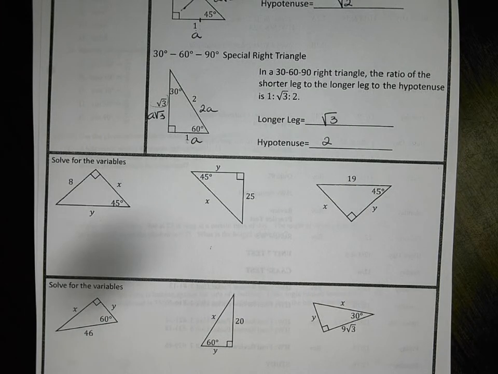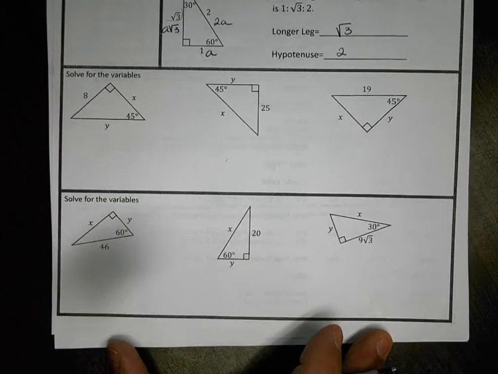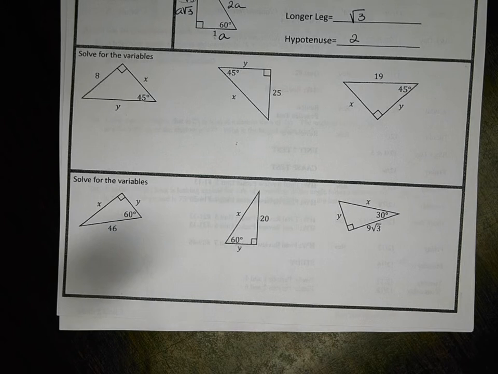All right, so let's jump right in. Let's do some questions here. So on these things, the first thing you'd like to do is identify special right triangles. All right, in this unit, there are basically going to be 3 ways you solve questions. One is using the Pythagorean theorem. If you are given all 3 side lengths of an equation, or if you're given 2 and asked to find the third, you can use Pythagorean theorem.